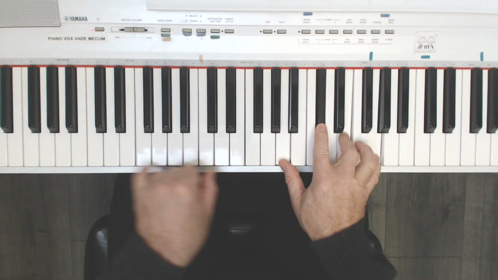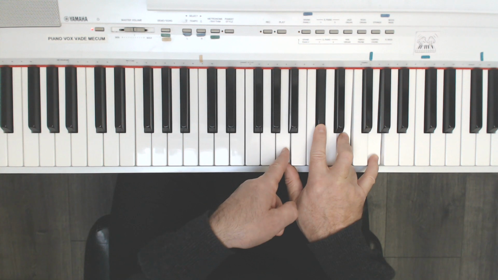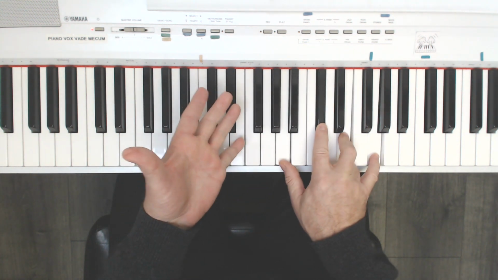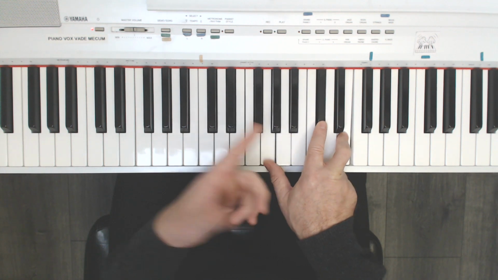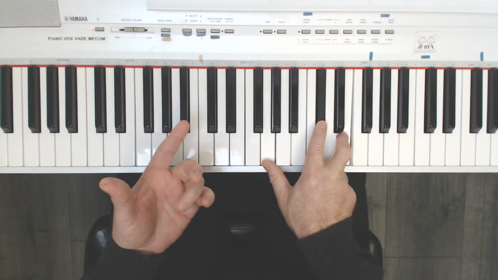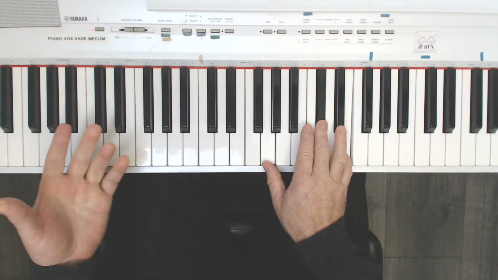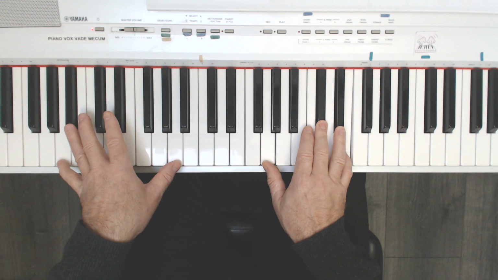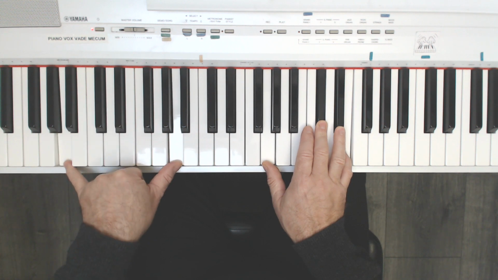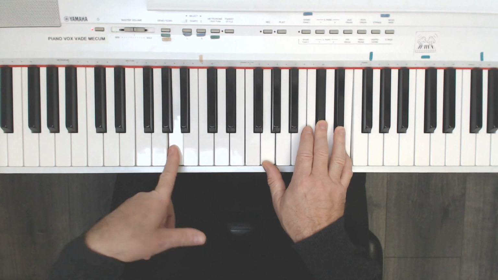Root, third, fifth, 7. What I suggest, you can play in the root position if you want, but put the 7 on the bottom like this. Don't play the root again, because we are playing the root two times. Of course, I don't have the largest hand, but it's really easy to catch both to make a double root, but you can play just one note if you want.